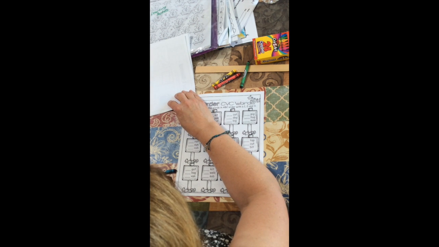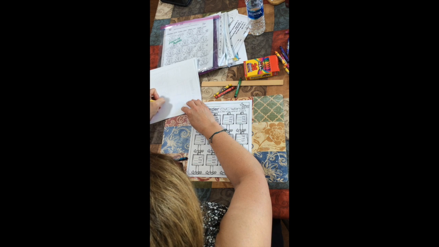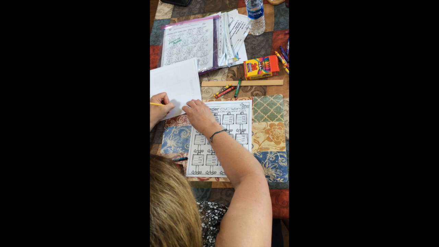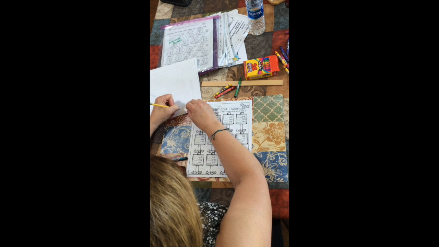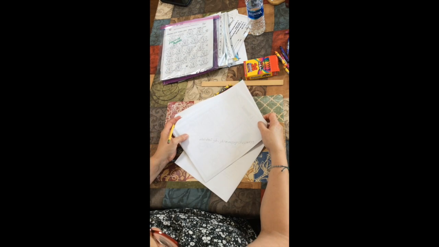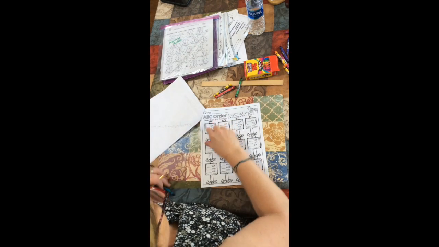A, B, C, D, E, F, G, H, I, J, K, L, M, N, O, P, Q, R, S, T, U, V, W, X, Y, Z. So I wrote it over here on the back of my other paper, and now I'm going to use it to help me with this.